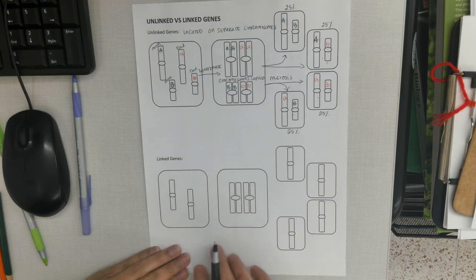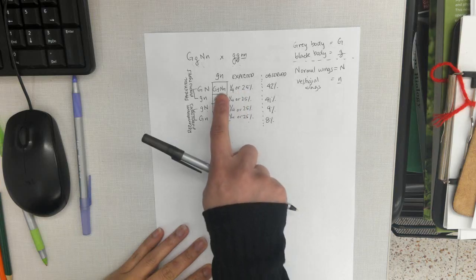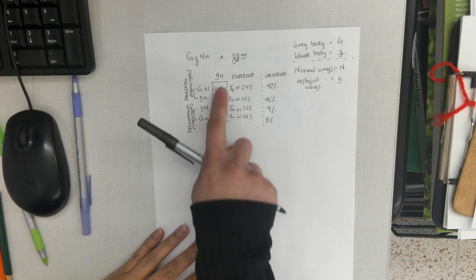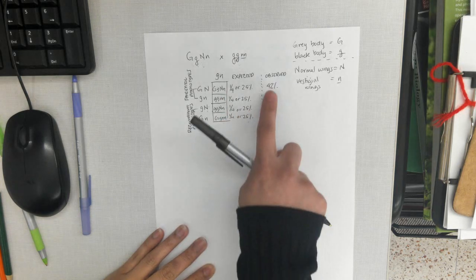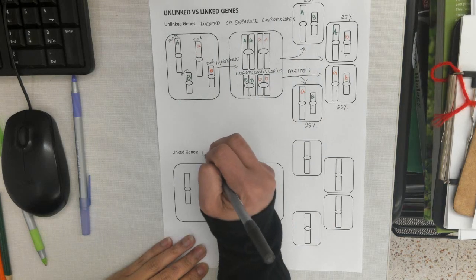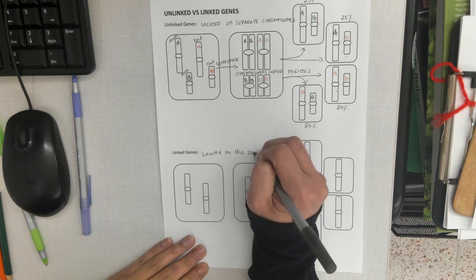Now the thing was, that's what we were trying to say, that each one of these combinations has a 25% chance, or 1 in 4 chance, of being shown in the offspring, but that's not what really happened. So what are linked genes? Linked genes are located on the same chromosome.